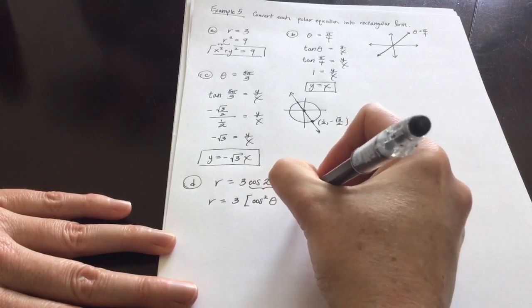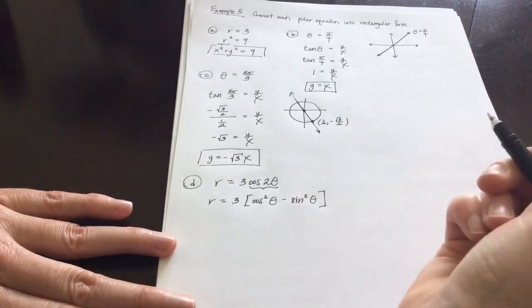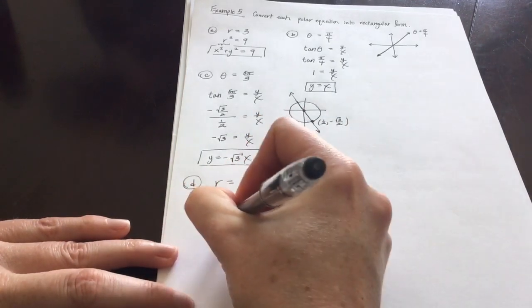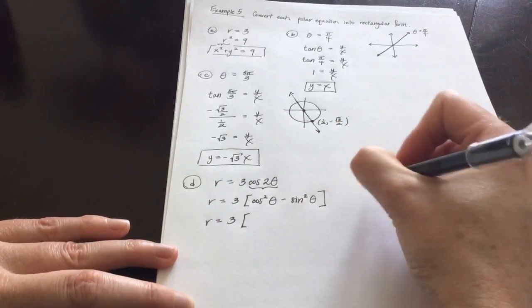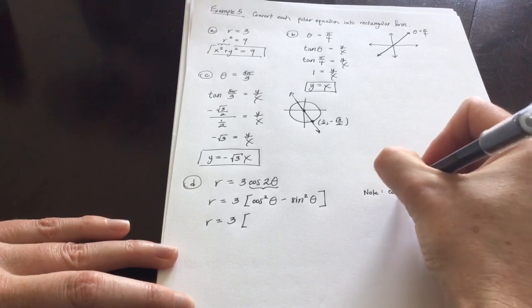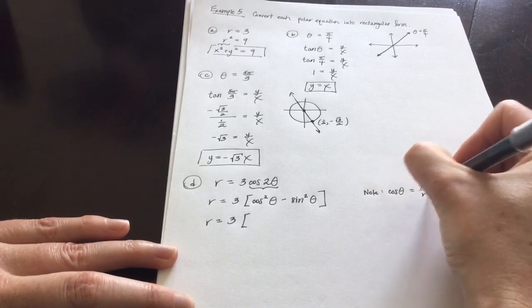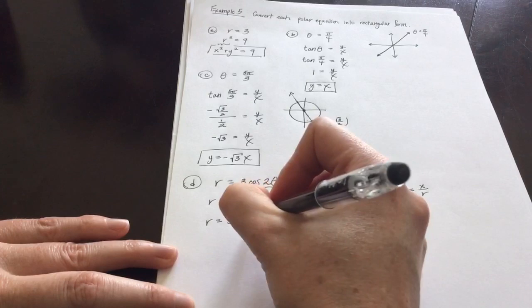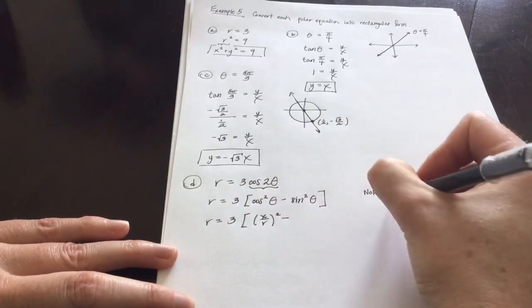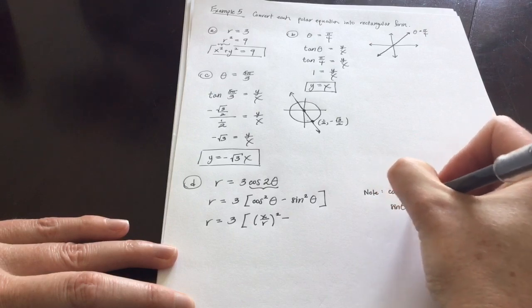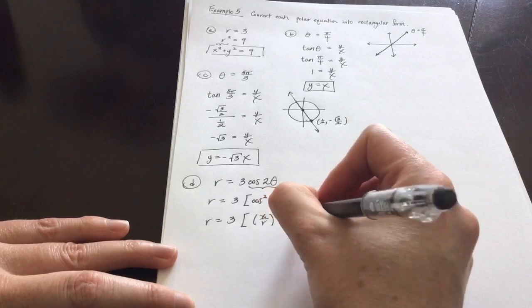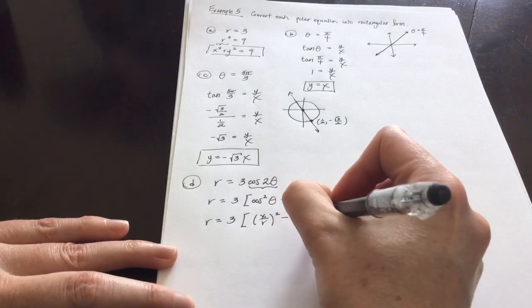I'm going to use this one, even though there are 2 other perfectly good options that you could have used. Next, I'm just going to make a note here: cosine theta is equal to x over r. So cosine squared theta would be x over r squared. Similarly, sine of theta is equal to y over r. So sine squared theta would be y over r squared.